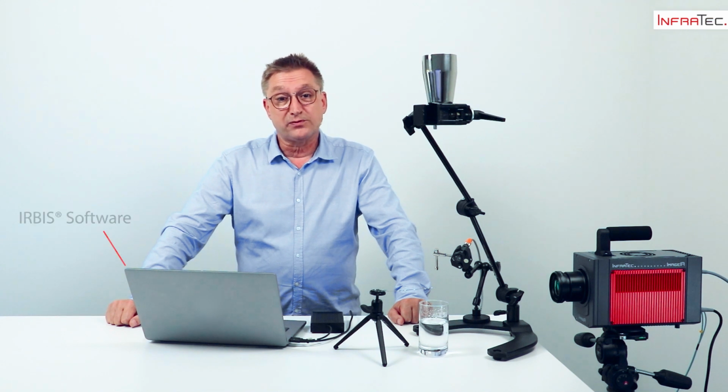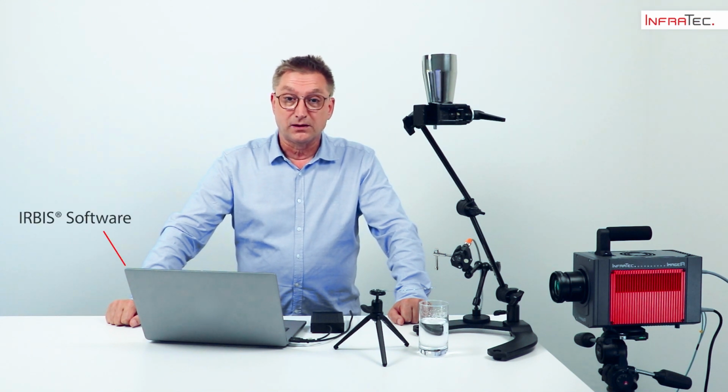You need to achieve infrared images or even sequences at a certain moment. With the IRBIS software from InfraTec, this is possible. For measurements at a certain moment, it is important to store the data in real time on the computer. Especially for high-speed measurements, lossless and even timed data acquisition is required.